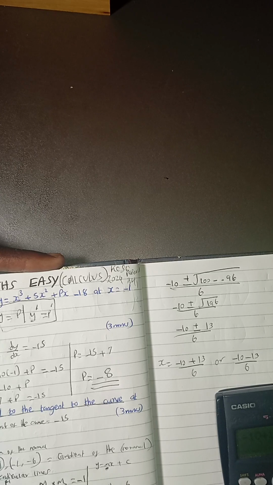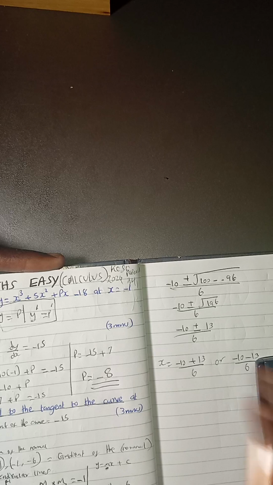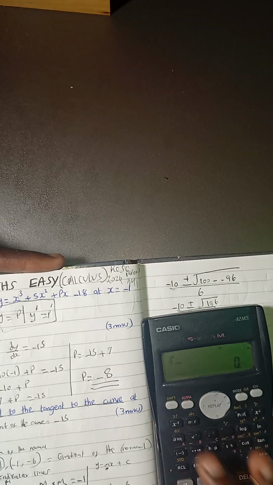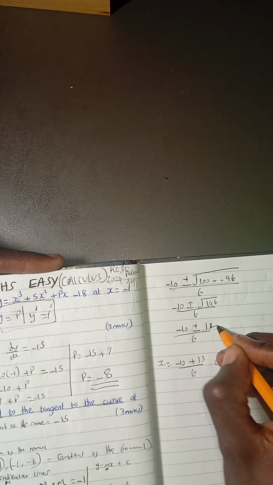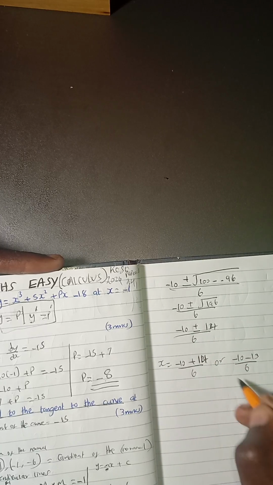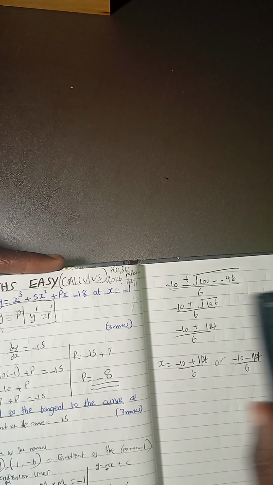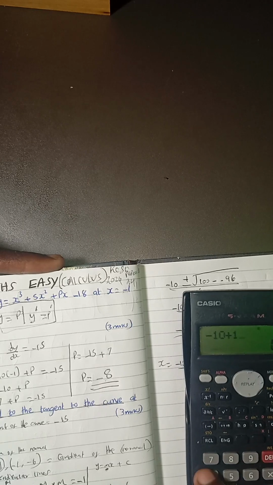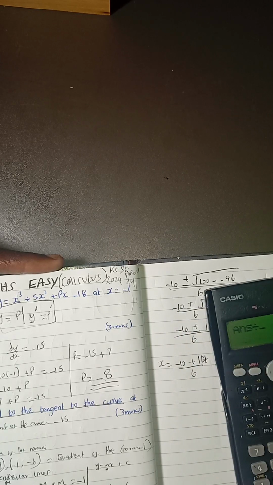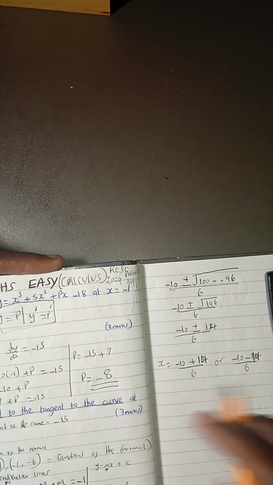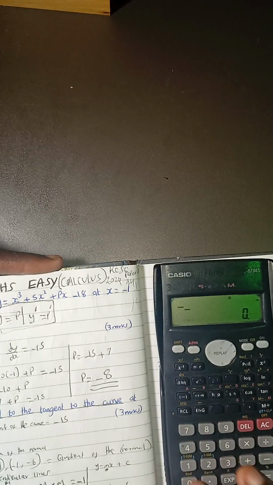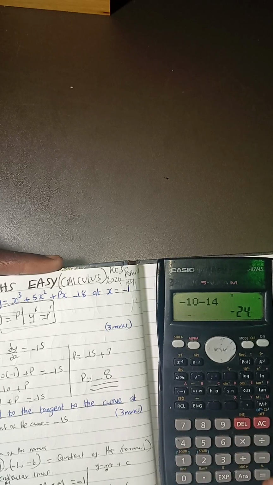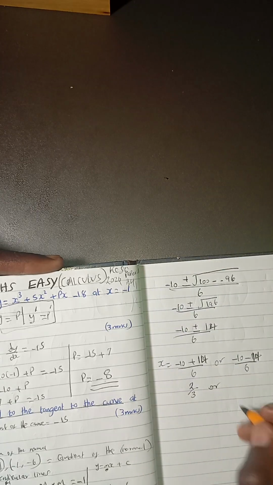Oh, sorry, the square root of 196, that is 14. Sorry for that. That is minus 10 plus 14 divided by 6. This becomes 2 over 3, or minus 10 minus 14 divided by 6, that is minus 4.